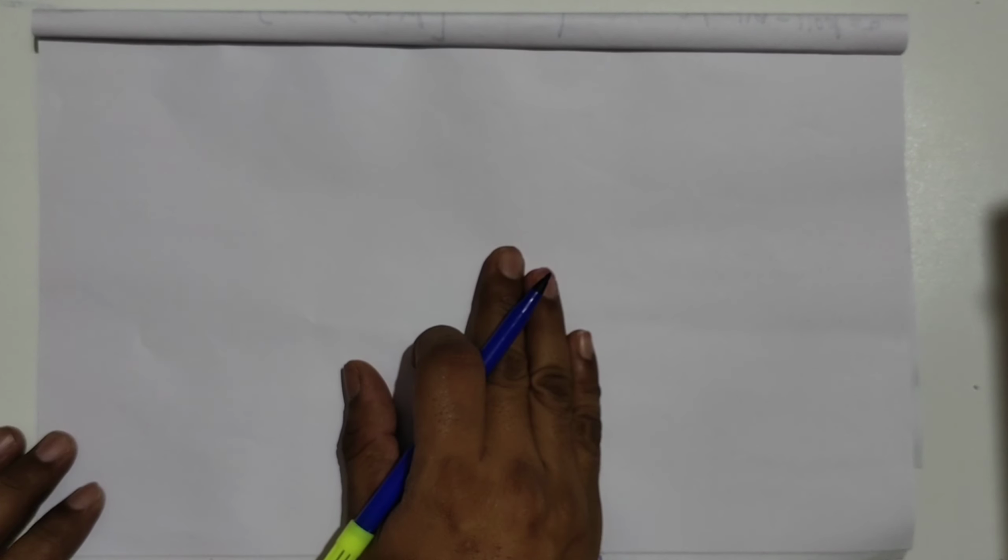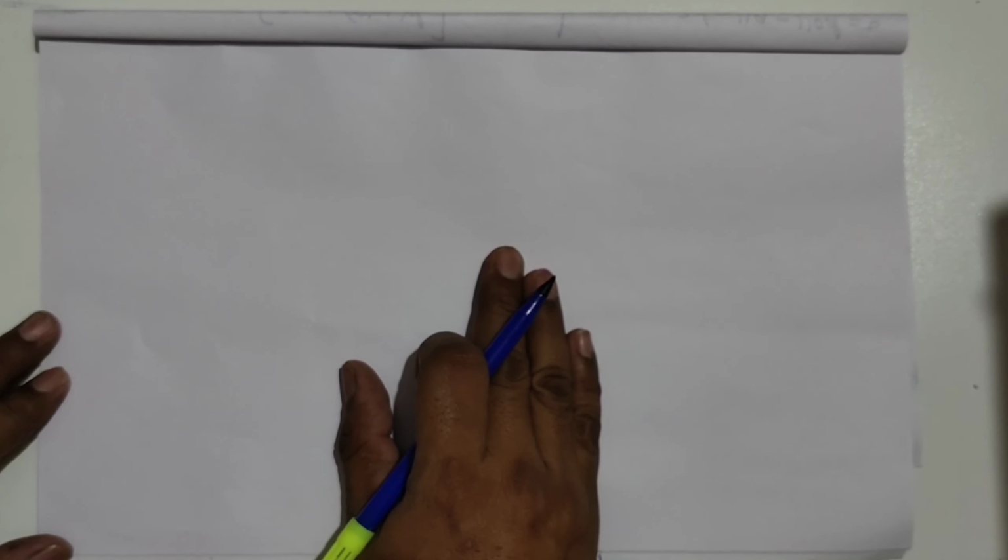Now students, some more important sums in arithmetic progressions for 4 marks.